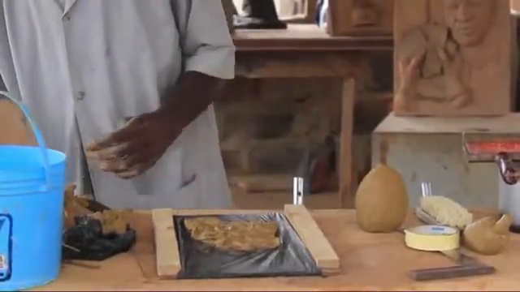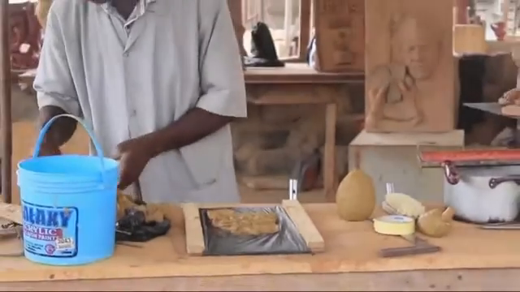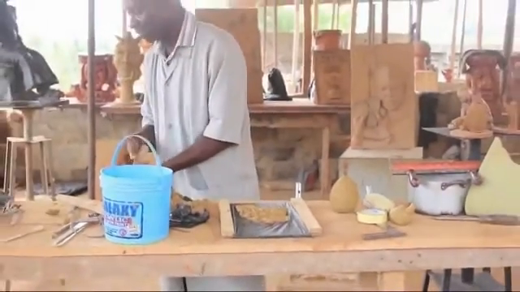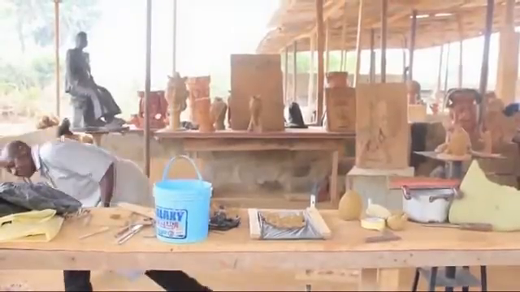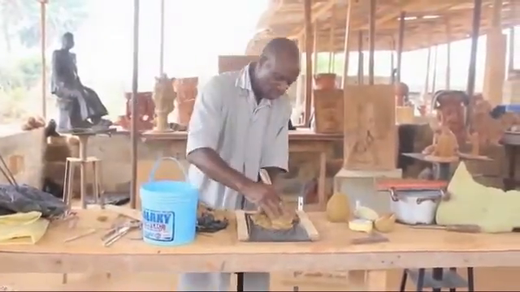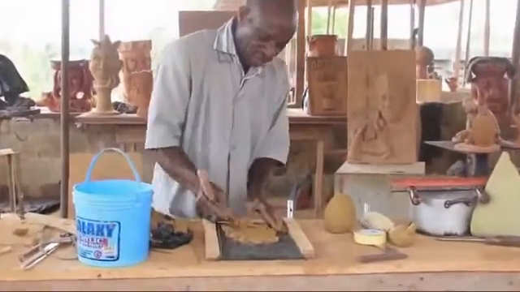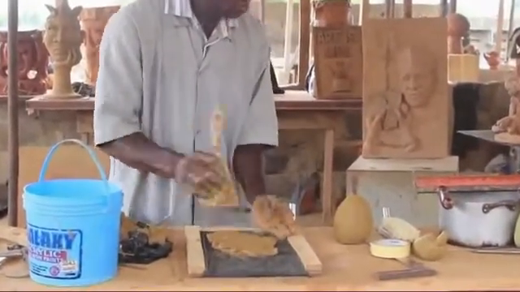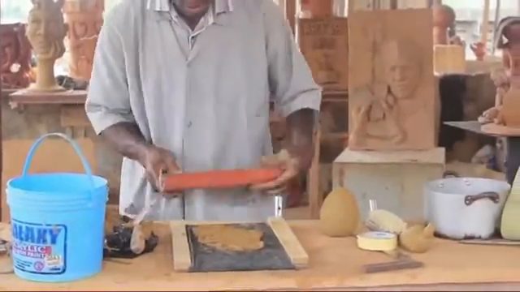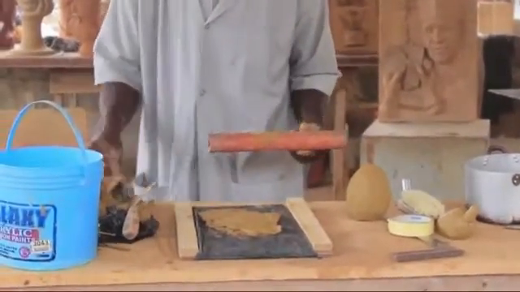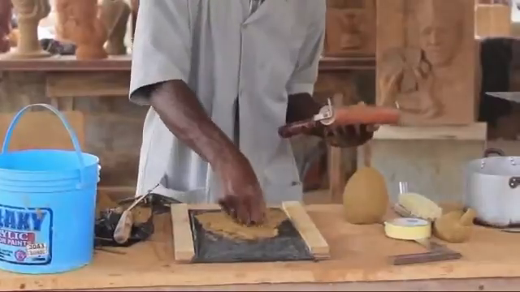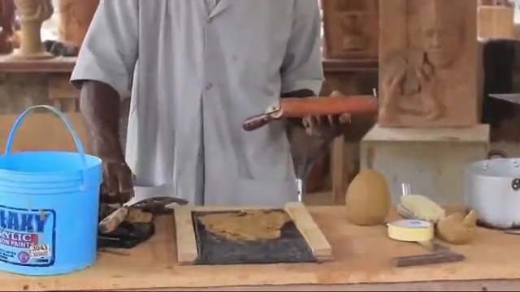Once we have already applied the clay like that, we use the scraper to level the clay, then use the roller to roll the clay to flatten it out so as to have even thickness all through.